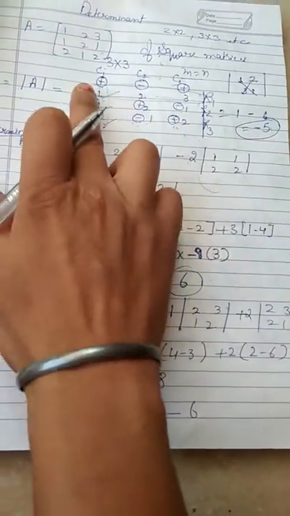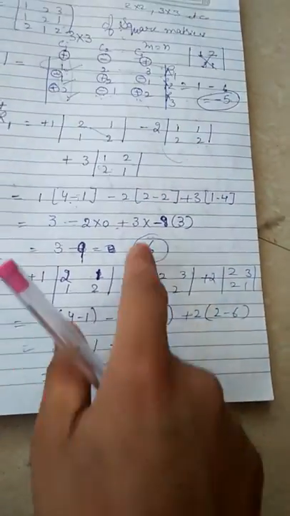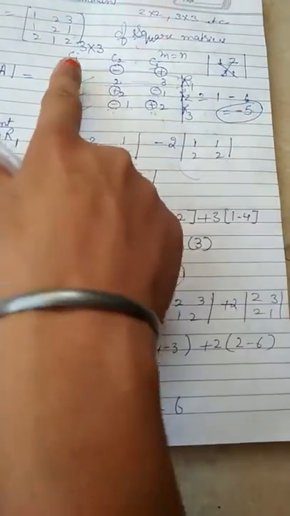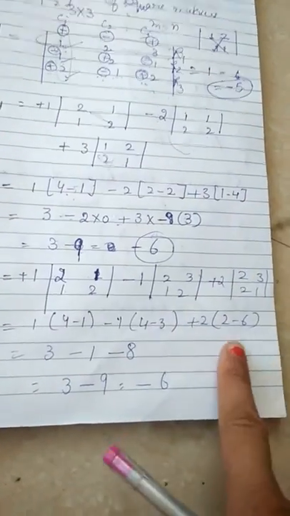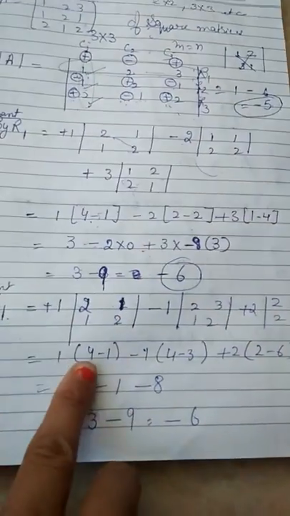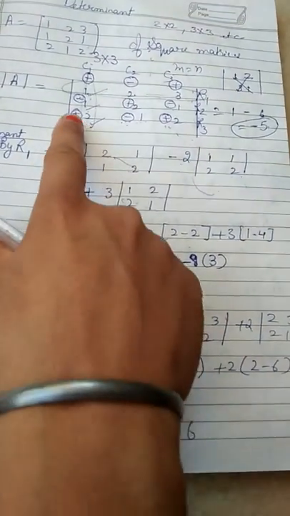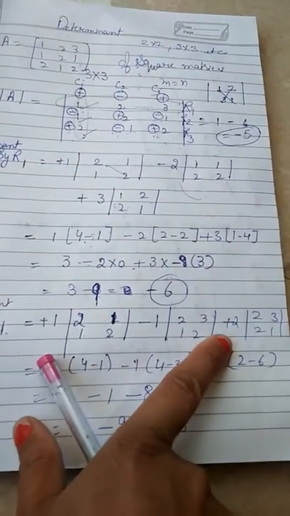So second row, first column: 2 3 1 2, 2 3 1 2. And now the third element, third row, first column: 2 3 2 1, 2 3 2 1. Again we'll calculate the sign: plus, plus, minus, minus, plus, plus 2.